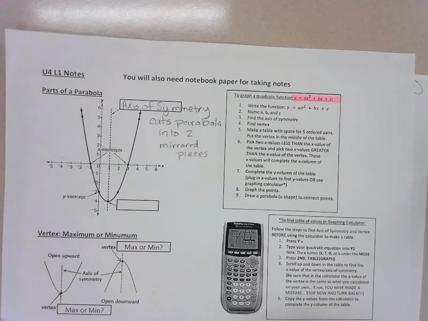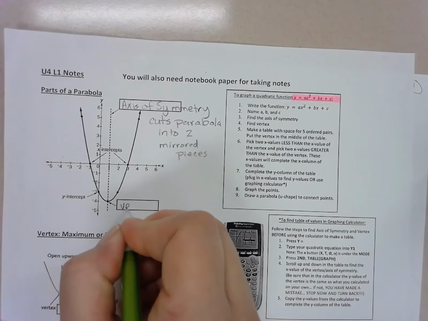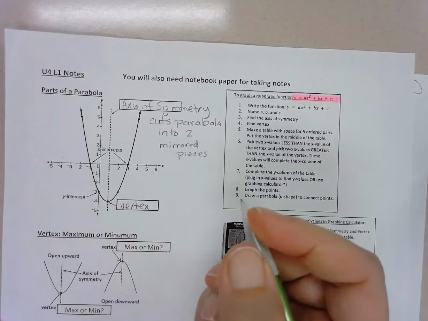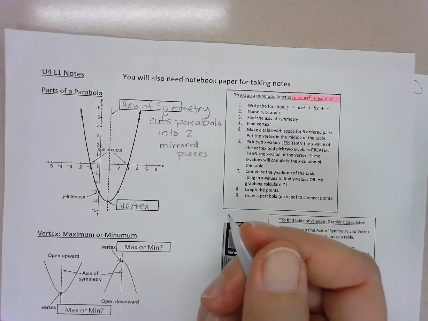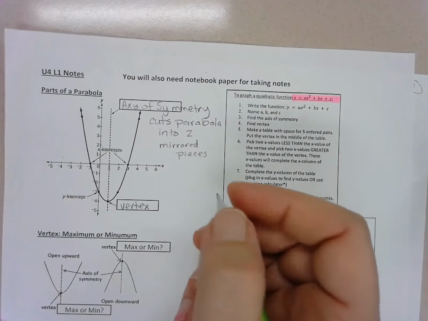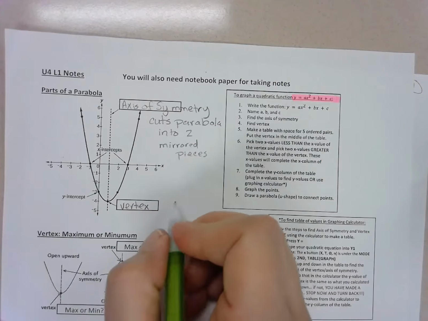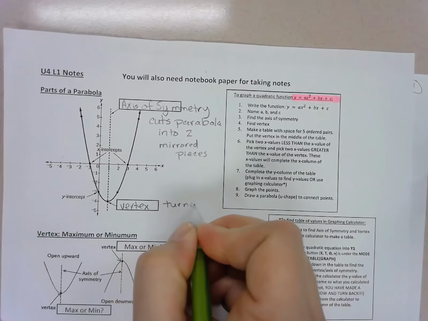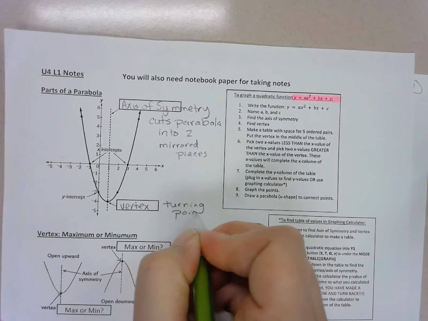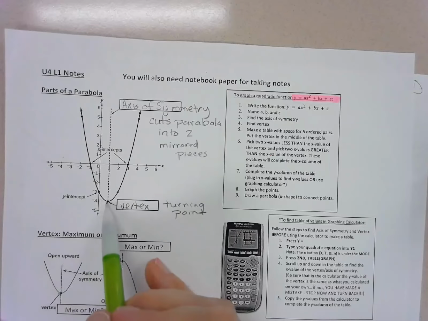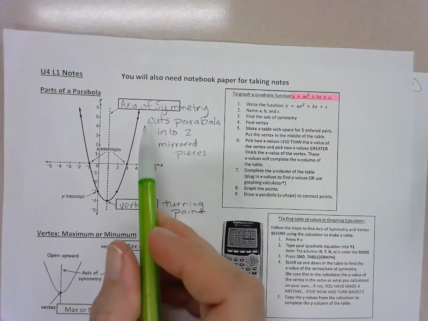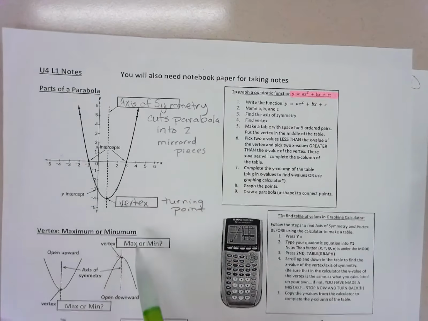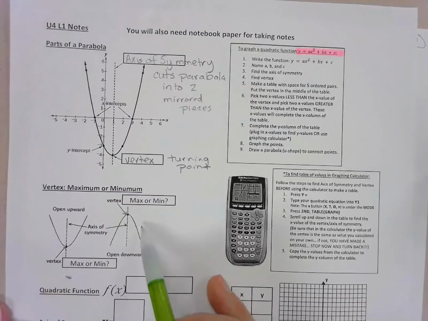The second thing we need to be able to identify is the vertex. And we want to be able to identify the vertex because the vertex is actually going to be that place where we start graphing. There's a bunch of different ways to describe it. I usually describe it as the turning point. It's that place in the parabola where it either hits the very bottom of the parabola and starts to go back up, or if your parabola makes an upside down U shape, it's that point at the very top of the parabola where it starts to turn and go back down.